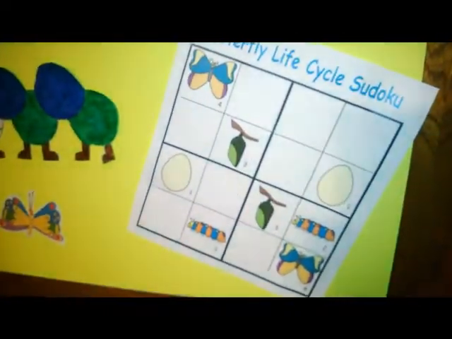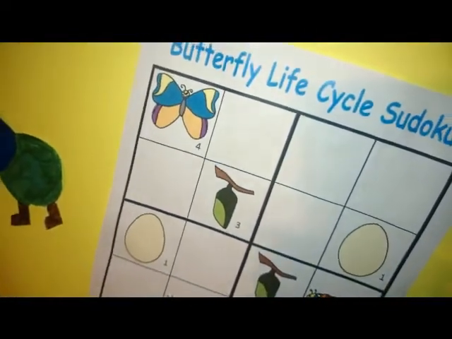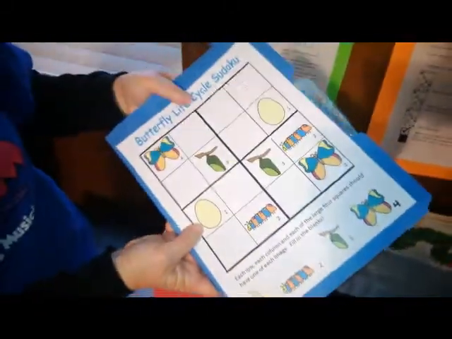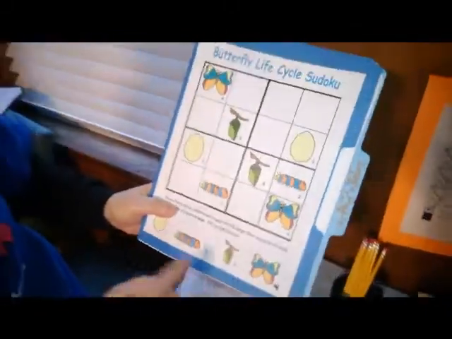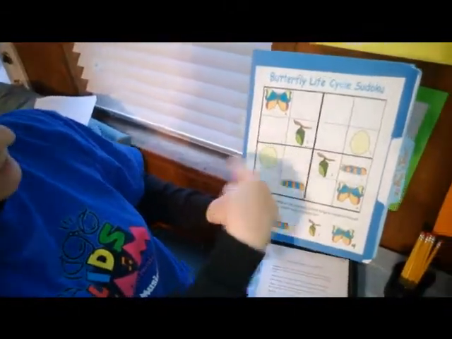As a bonus activity, I will also have a butterfly life cycle Sudoku game puzzle. The students will take the puzzle from the file folder and they will put each one of these different parts in the puzzle without having more than one in a row.